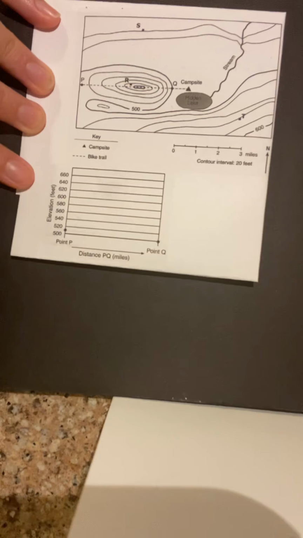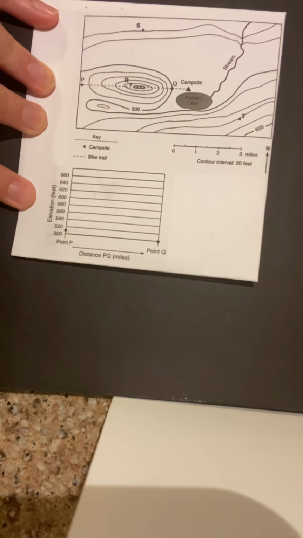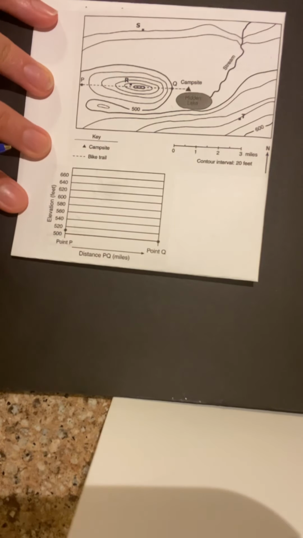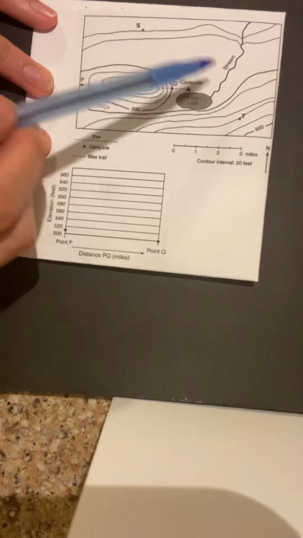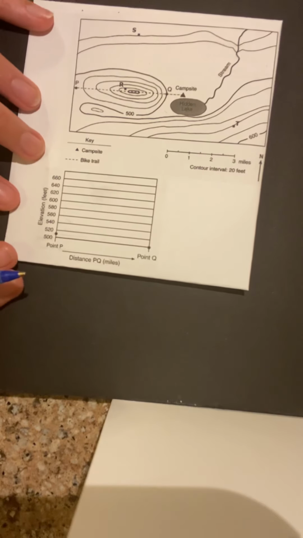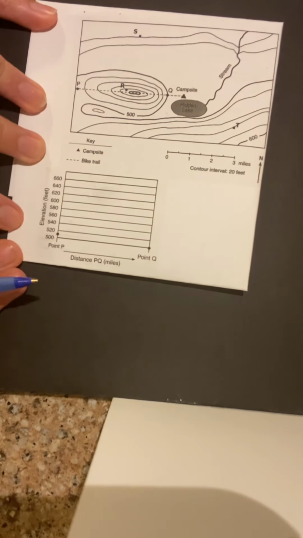Okay, so welcome to the camping trip profile. What we're going to do here is create another profile, but before we get started creating a profile, we have to understand what is happening in this map. This map is a little bit tricky, a little bit complicated, so we want to make sure that we truly understand what's happening on this particular diagram.